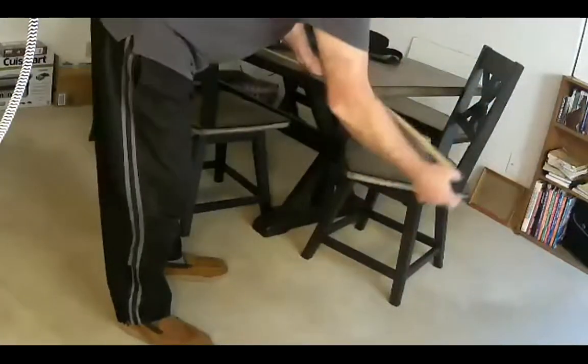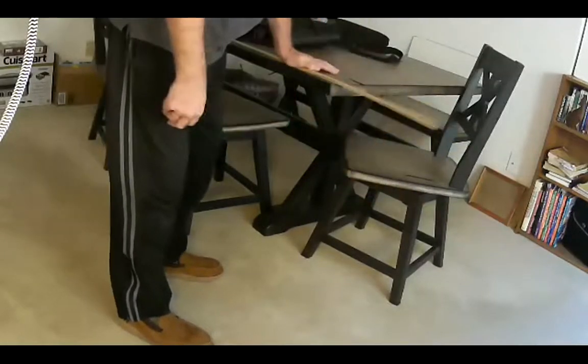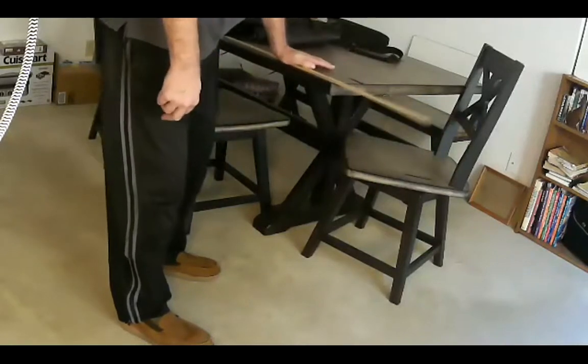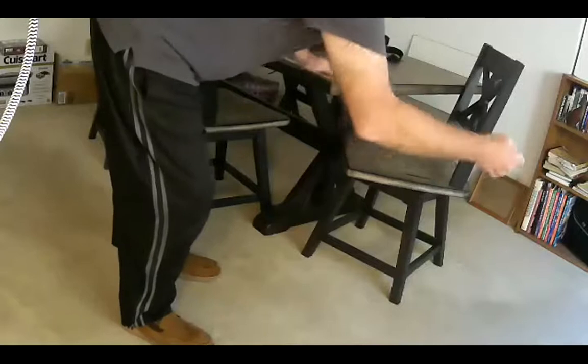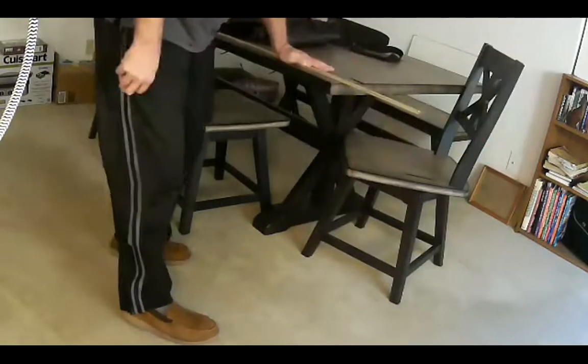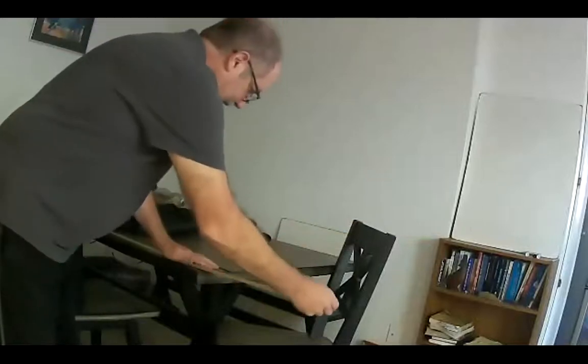I got a meter stick here. I don't know how easily you can hear that. That's kind of fun. All right, so a vibrating meter stick can do this. You can do that. Can you see that?